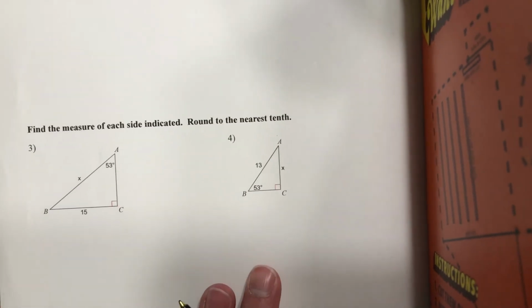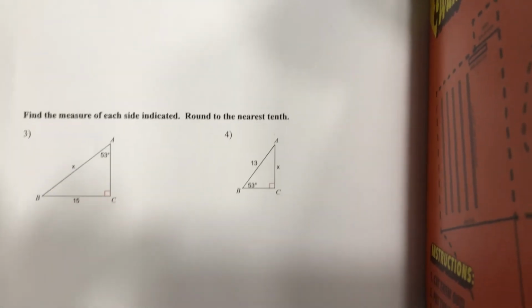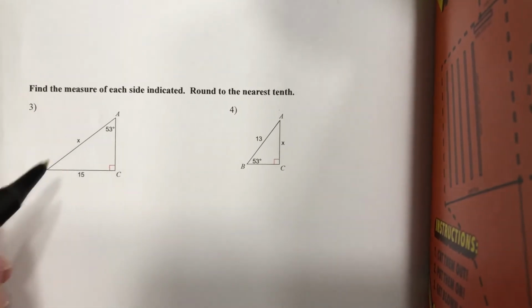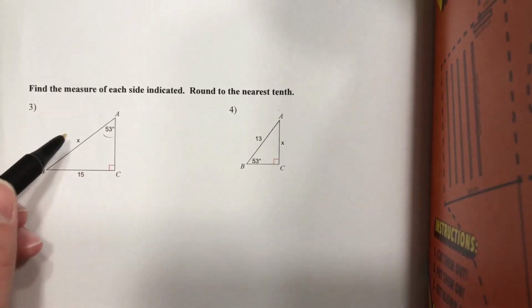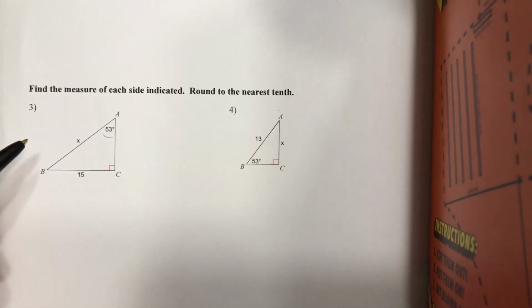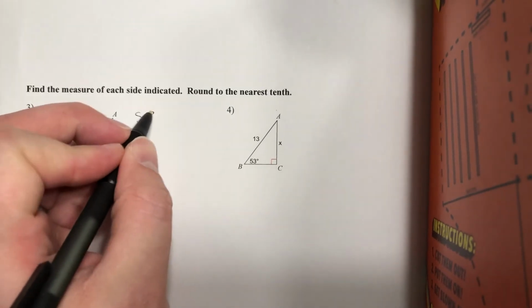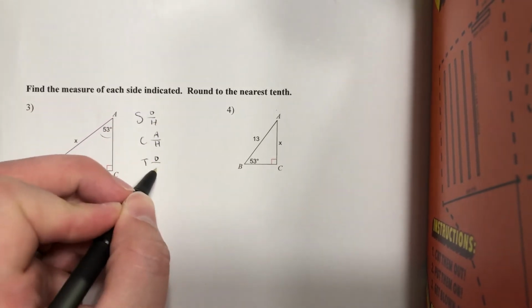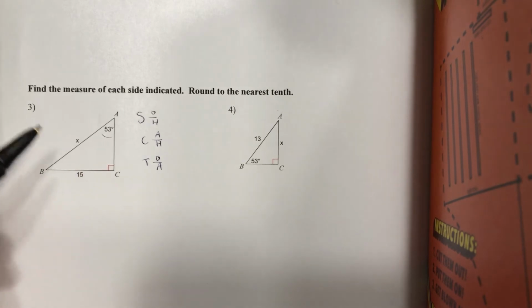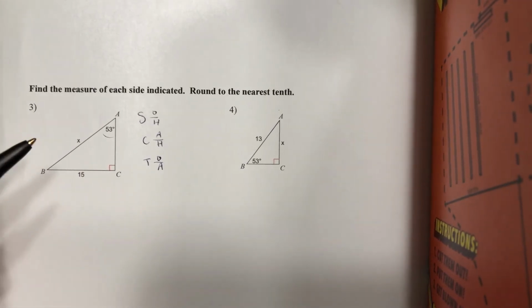So if we look on the flip side of this for number 3, they're telling us to find each side length instead of the angle measurement. So they give us one side and they give us an angle measurement, and then they give us a missing side. That's what we need to solve for here. So it's kind of the same idea, right? So we're going to use SOH CAH TOA. Again, SOH CAH TOA. We're going to use this acronym to figure out, okay, which trig function are we using and how are we going to solve for this?